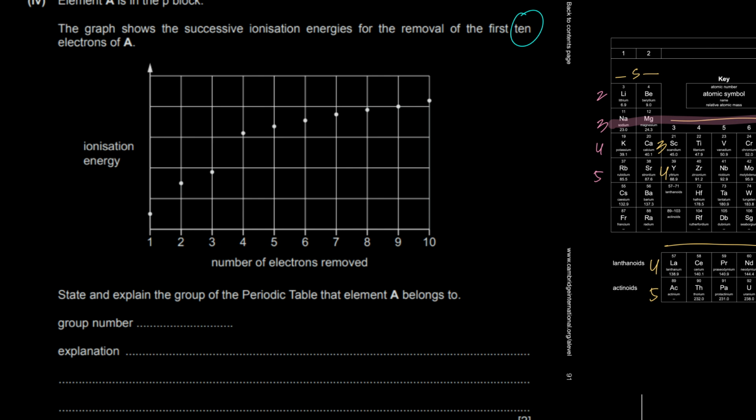You see a large jump between the third and the fourth ionization energy, which means the first 3 electrons must have been removed from the outermost shell. The fourth electron has higher ionization energy because it is removed from a shell closer to the nucleus.